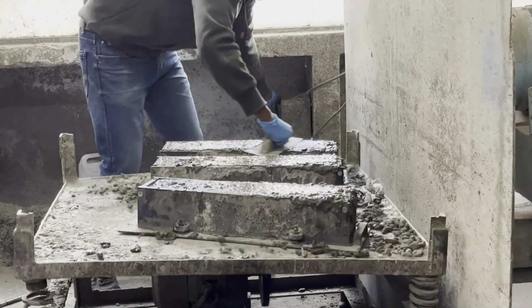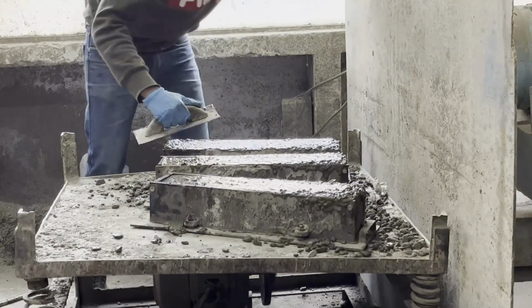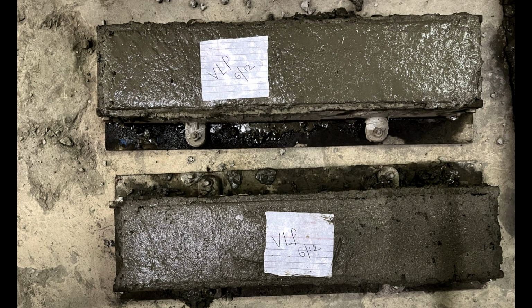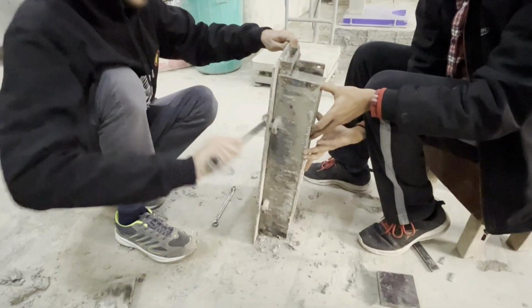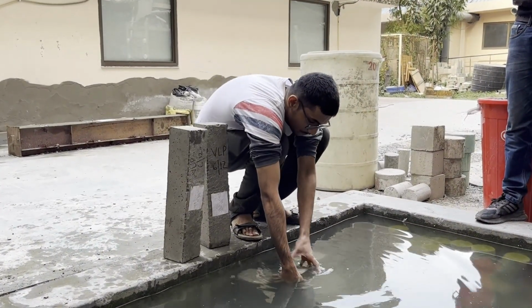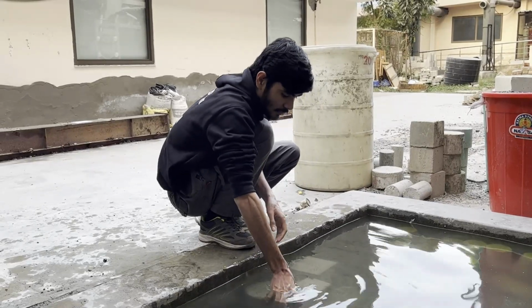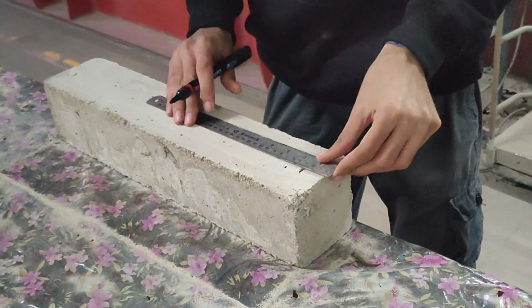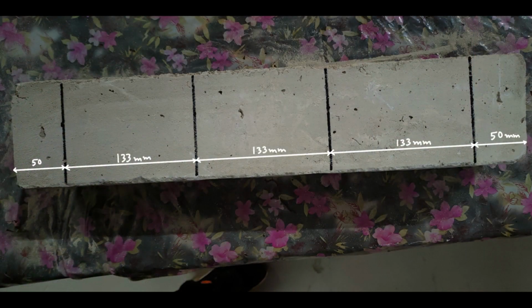Once the compaction is done, remove the extra concrete from the molds and smoothen it out using trowel without imposing any extra pressure. Now keep the molds undisturbed for the next 24 hours at a temperature of 27 degrees Celsius. Remove the molds and then moist cure specimen at a temperature of 27 degrees Celsius till the time of testing. Remove the excess moisture from the surface of the specimen. Finally, measure the cross-section of the tested specimen and do the markings as per the specimen size.